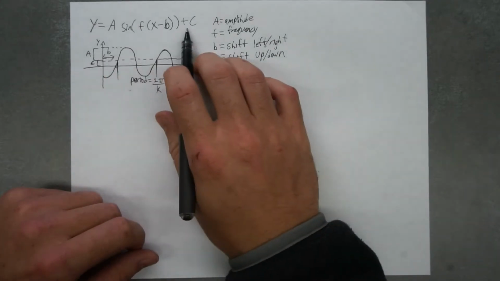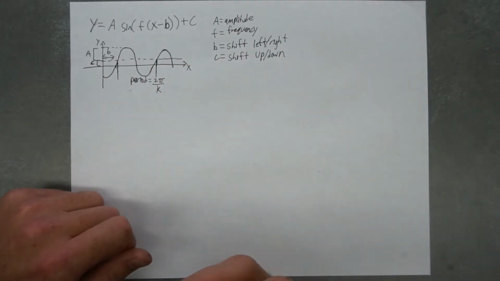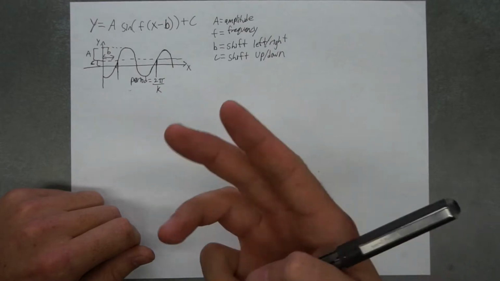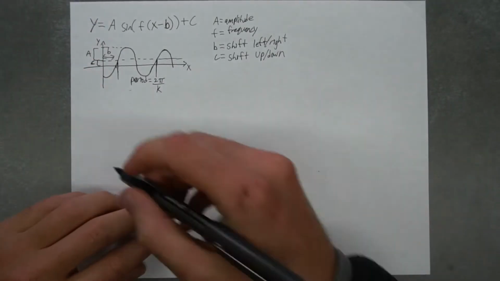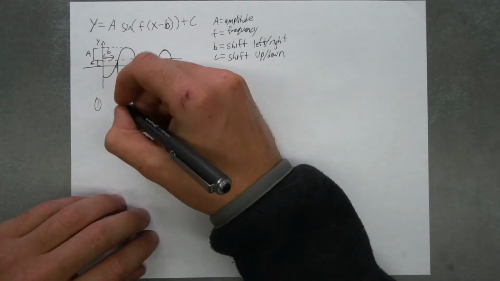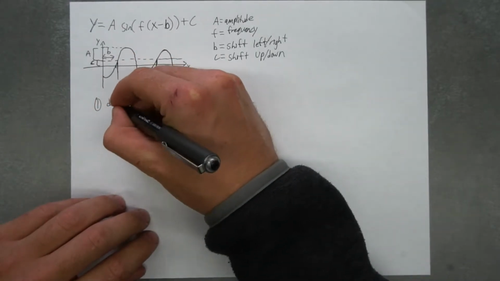Using all of these components, I like to think of it in 3 steps in order to go from the function to being able to graph it. The first step is I determine the period.